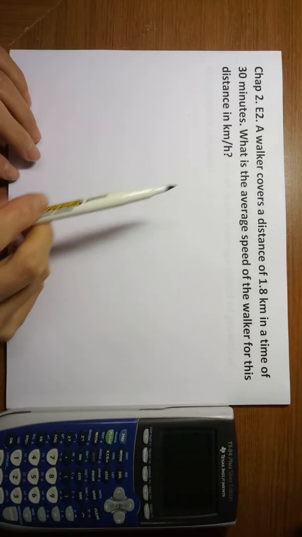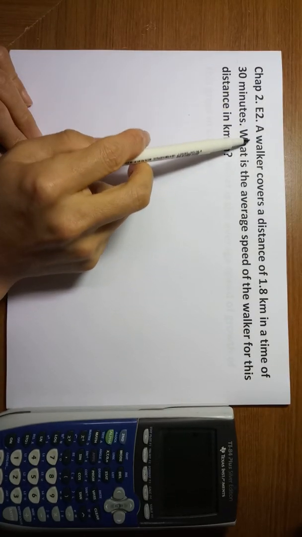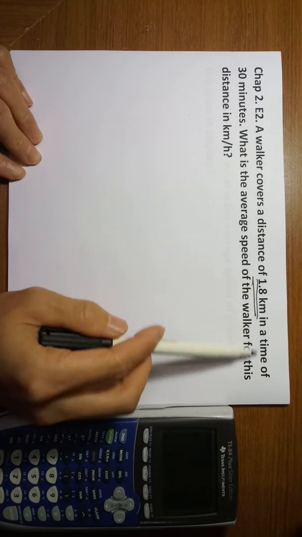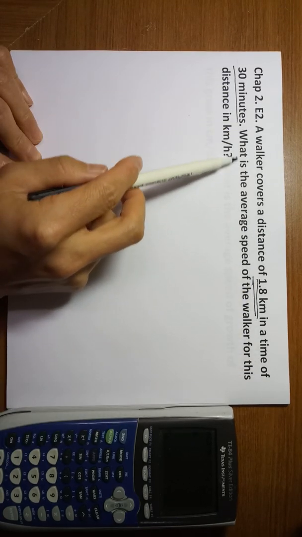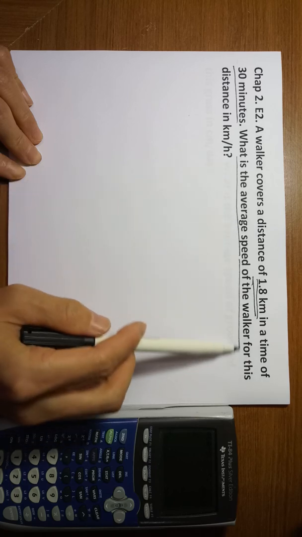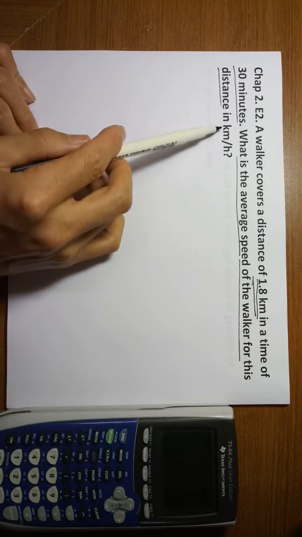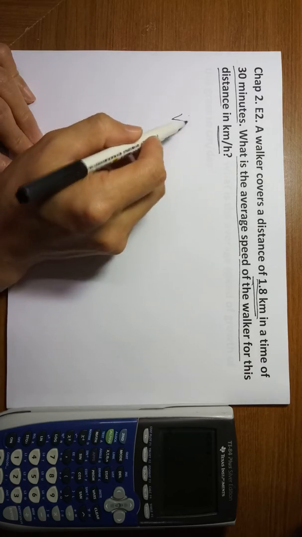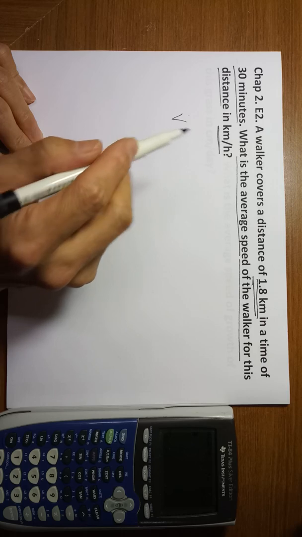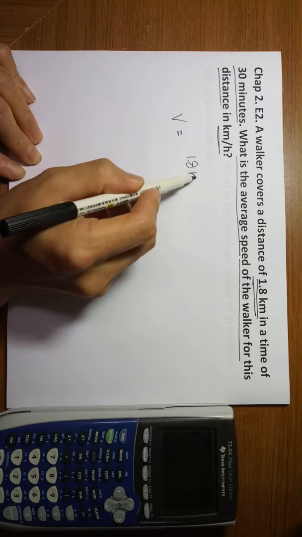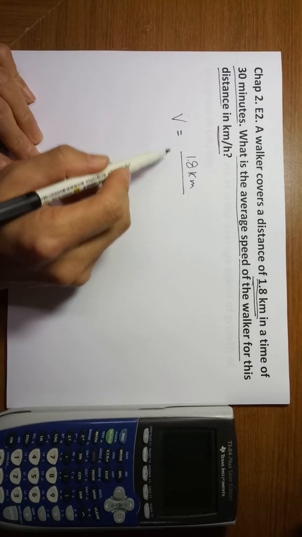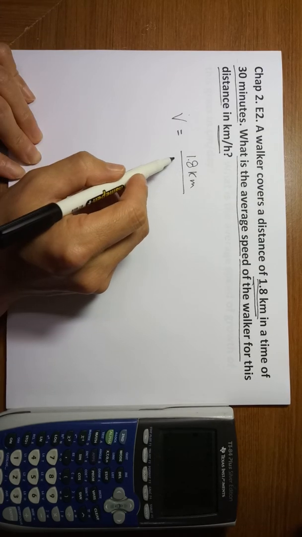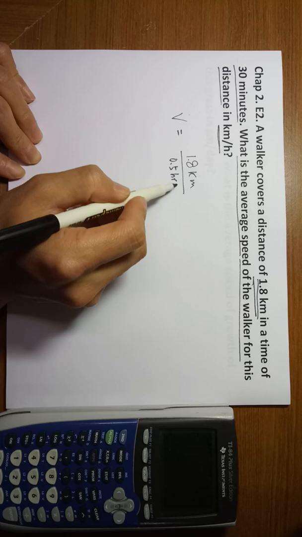Let's solve number 2, which is a worker covers a distance of 1.8 kilometers in a time of 30 minutes. What is the average speed of the worker in kilometers per hour? So speed, 1.8 kilometers, and 30 minutes means 0.5 hours.